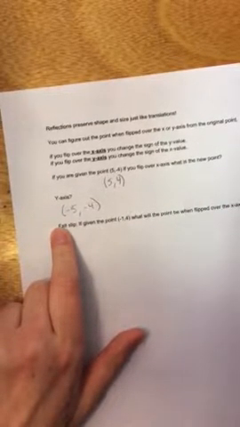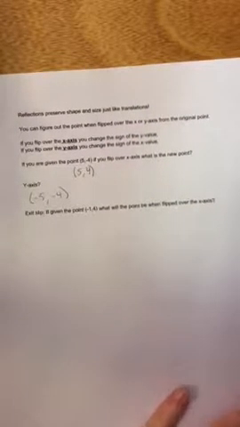If you want to graph those and test it, make sure I'm right, go for it. Your exit slip is, if you're given the point (-1, 4), what will the new point be when you flip it over the x-axis? You're going to follow these rules again for that. Hopefully that's not too much.